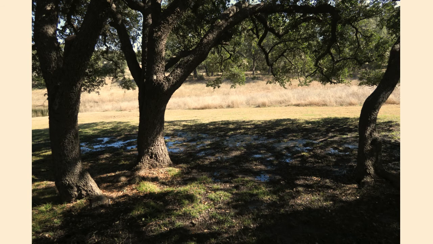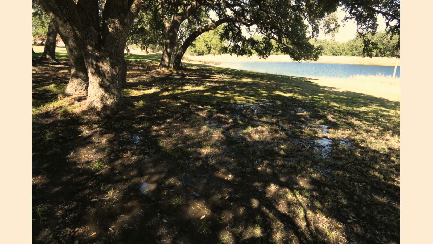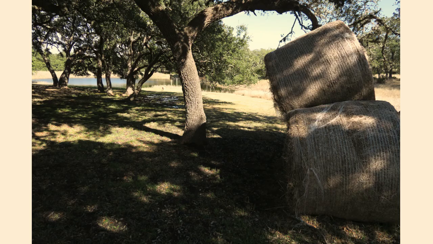Diffused surface water. Diffused surface water is water such as runoff from rain that doesn't flow in a defined watercourse, but it flows generally across the surface of the land. Well, that's diffused surface water.